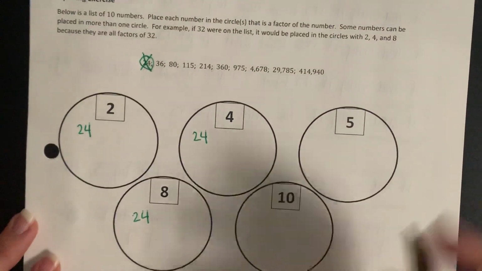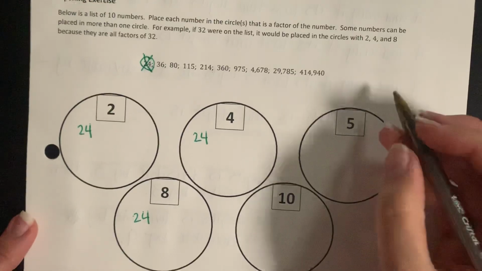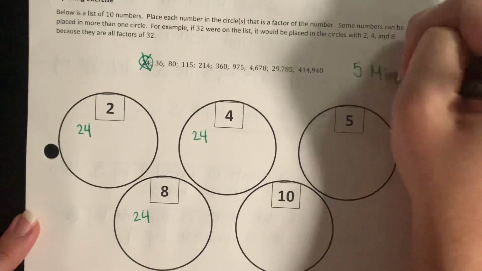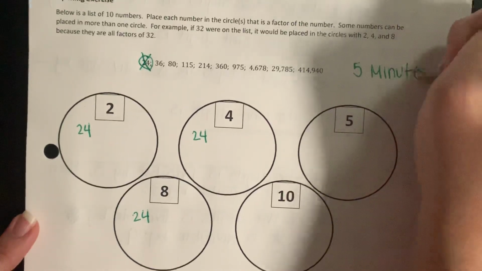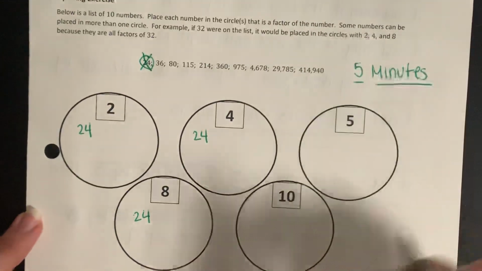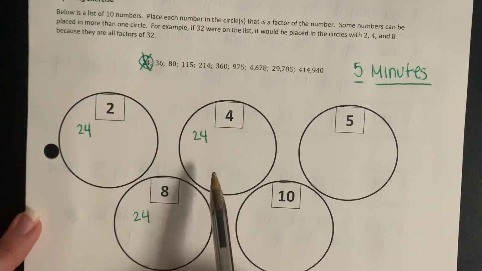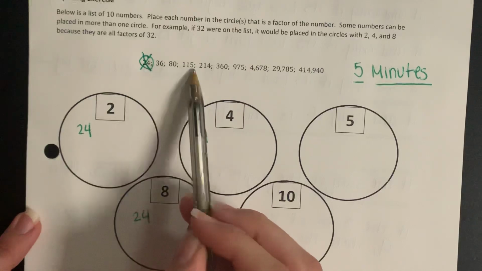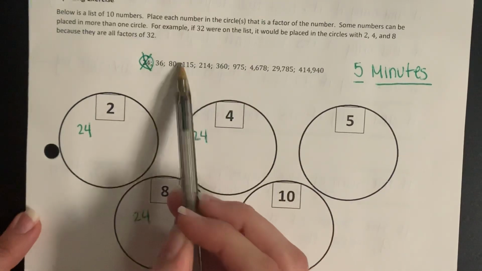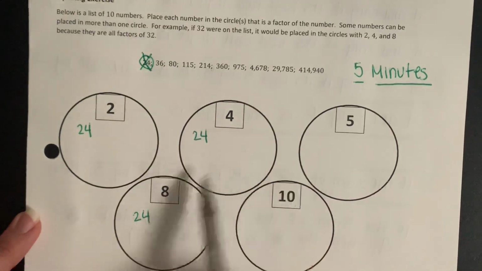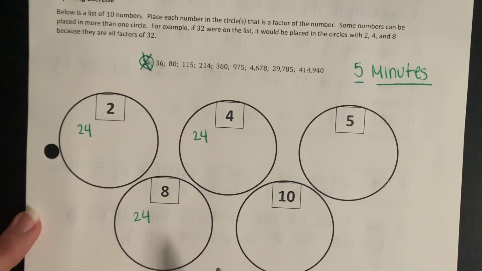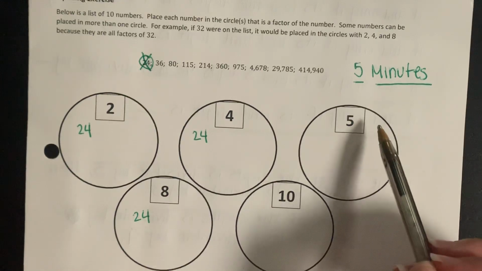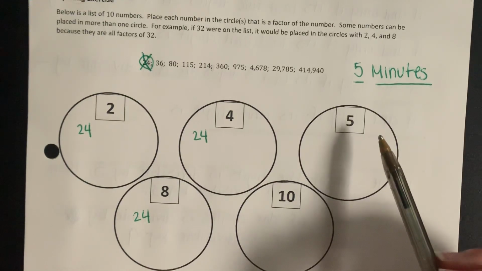What I want you to do is pause the video and set a timer on your iPad for 5 minutes. And you can work with your shoulder partners or someone at your table to look at these numbers that they give you up at the top and see if you and a partner can work together to determine the factors. When the 5 minutes is up, I want you to unpause this video, keep watching, and you'll get the answers.